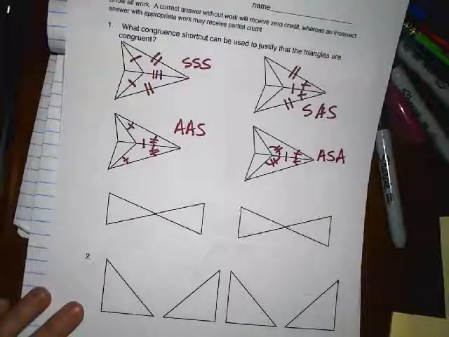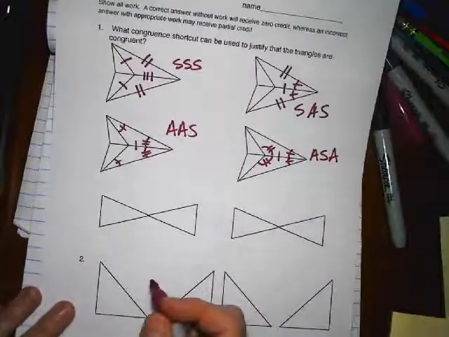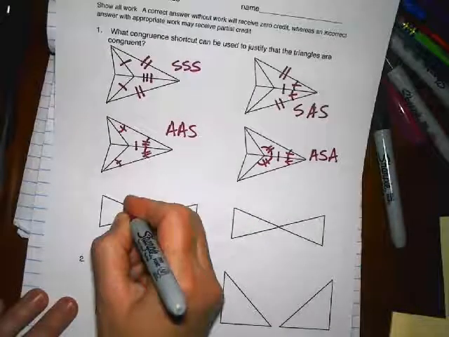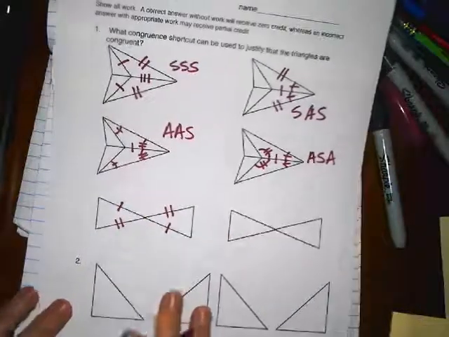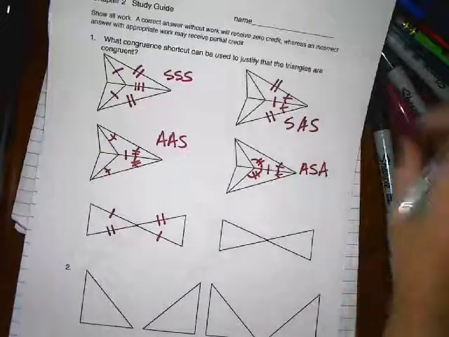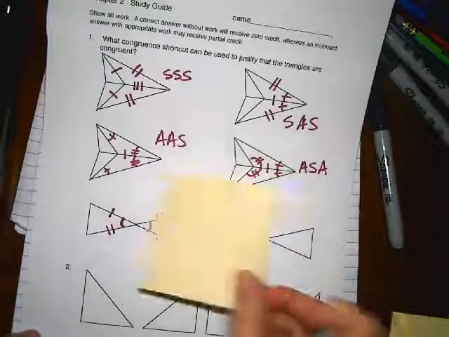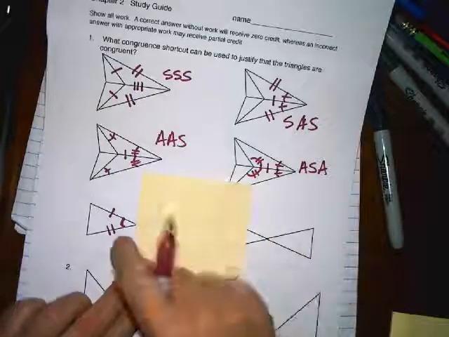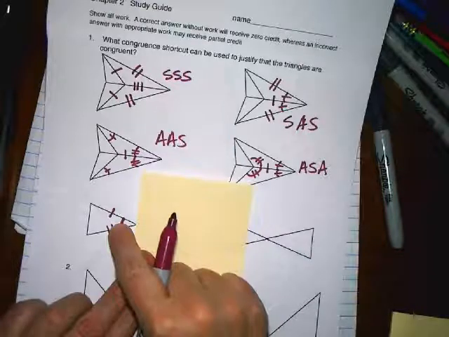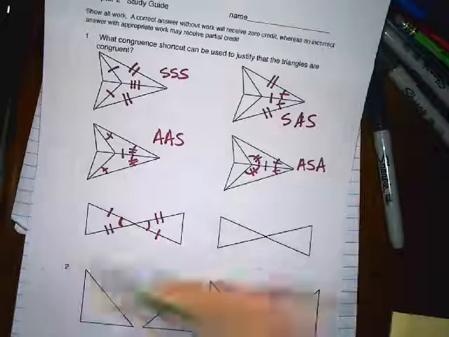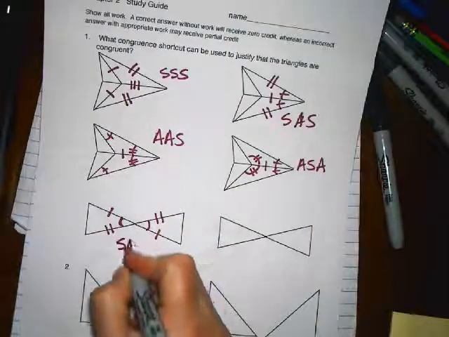Okay, next we've got a pair of sides, another pair of sides, and then we have, what kind of angles are these? Vertical angles that are congruent. So I don't think we need to draw these separately. We can just do this. We've got two sides and an angle, and the angle is included in between the two sides. So that's side, angle, side.